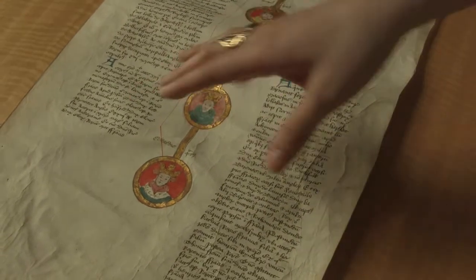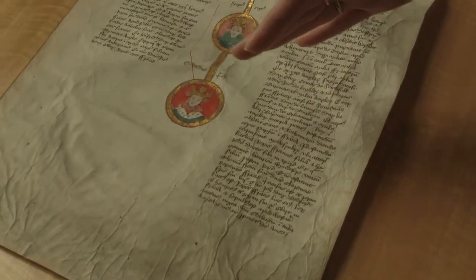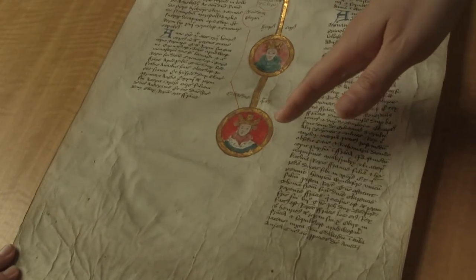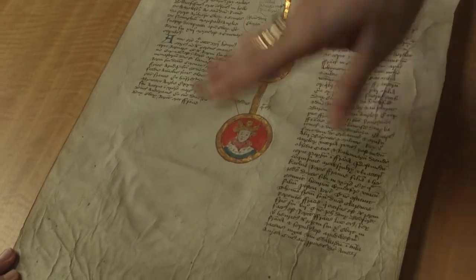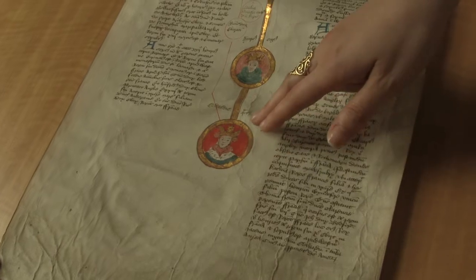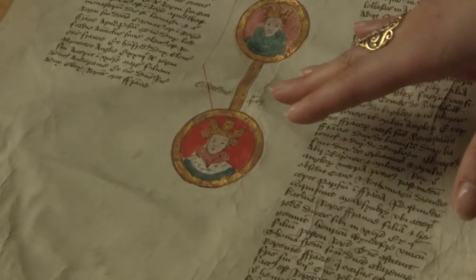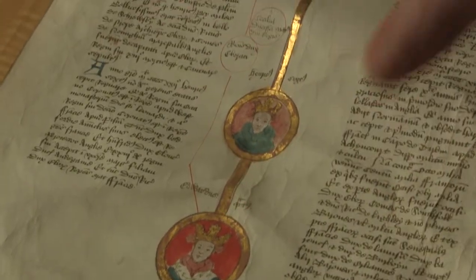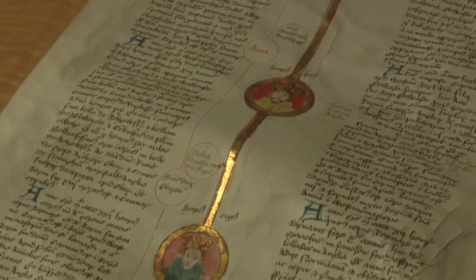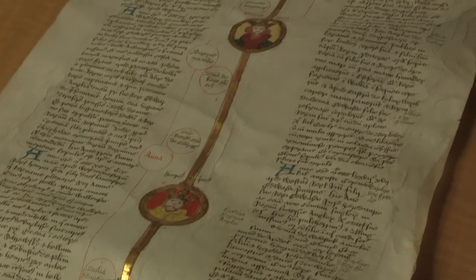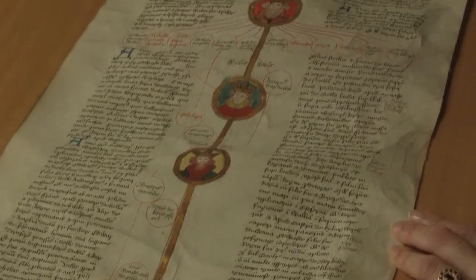And furthermore, the text actually ends before his reign. So his image is here. He's obviously being shown as the one who has the true claim, but the text hasn't quite caught up to him yet. We've arrived at the present, at the bottom of the roll. No, exactly.